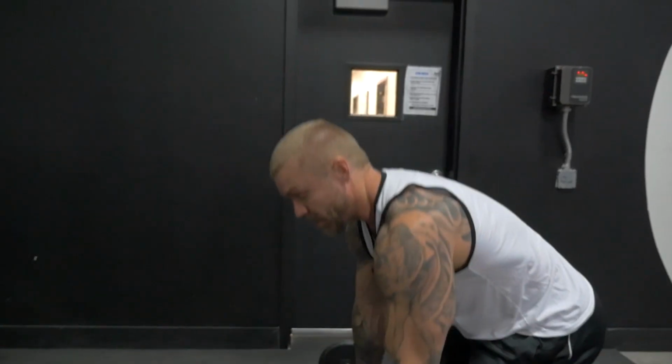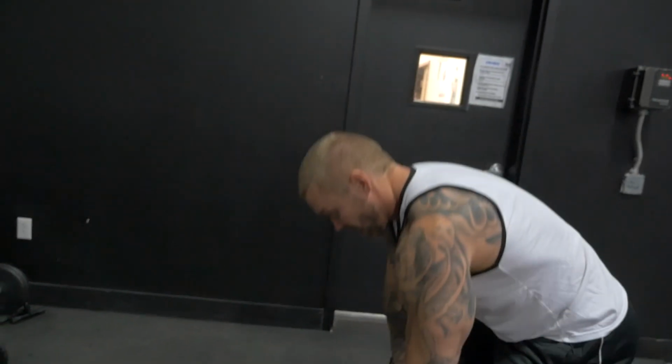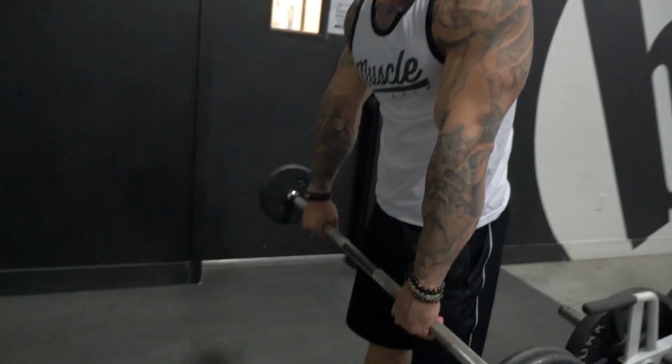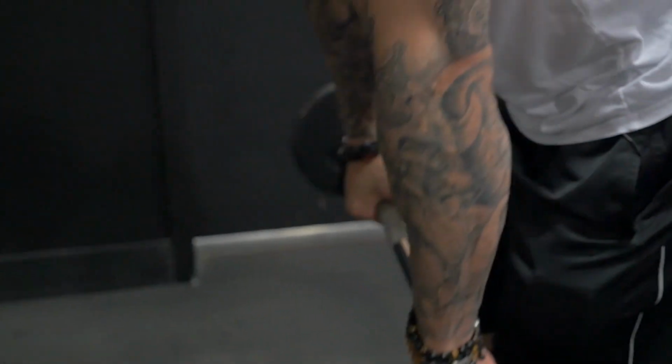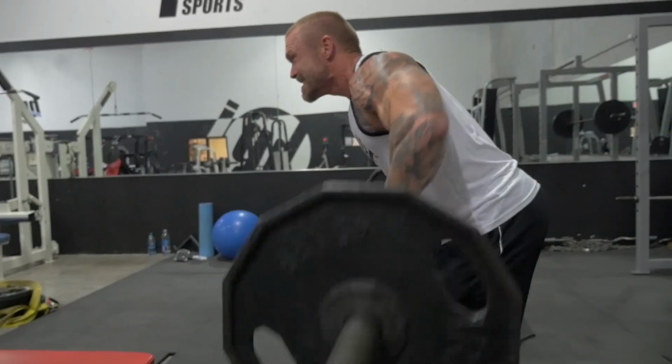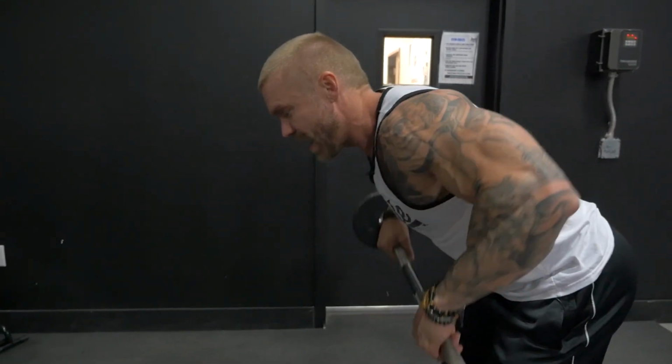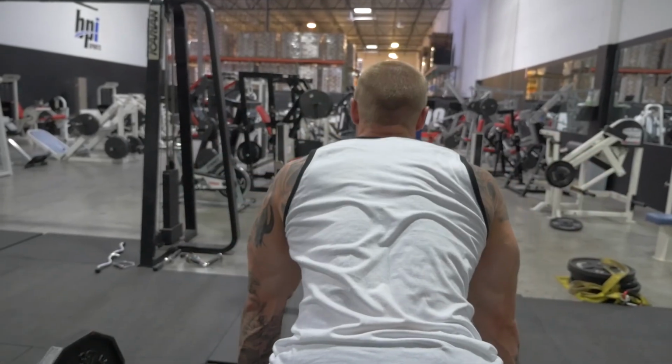But if you want to build thickness in your back, you're gonna go ahead and go with a pronated grip, which is an overhand grip like this. And instead of pulling towards your waist, you're gonna pull a little bit higher. Now look at my elbows. See how my elbows are going out wide? But I want you to focus on the same thing.